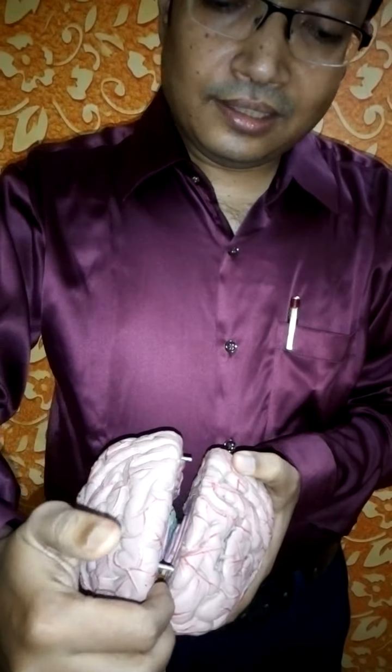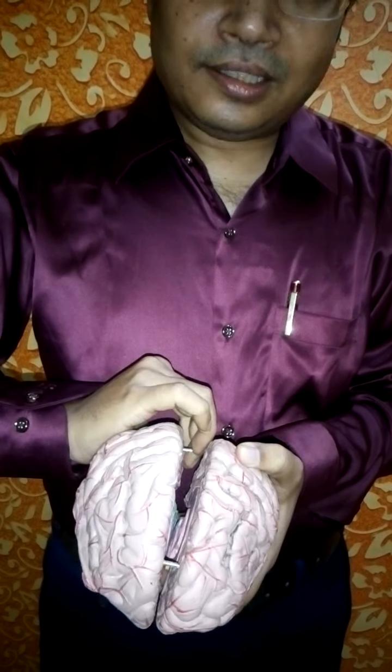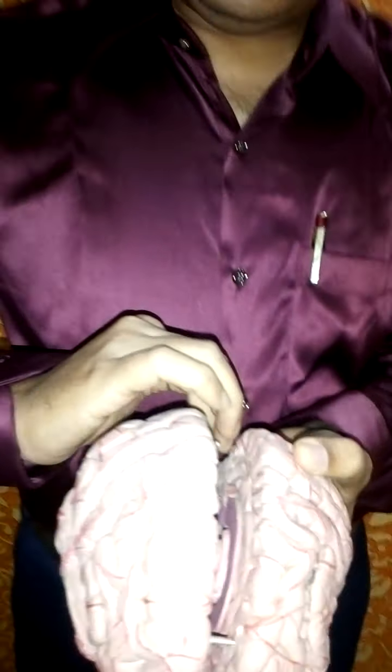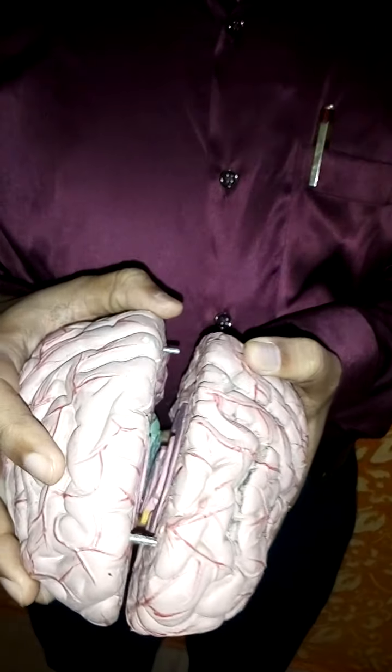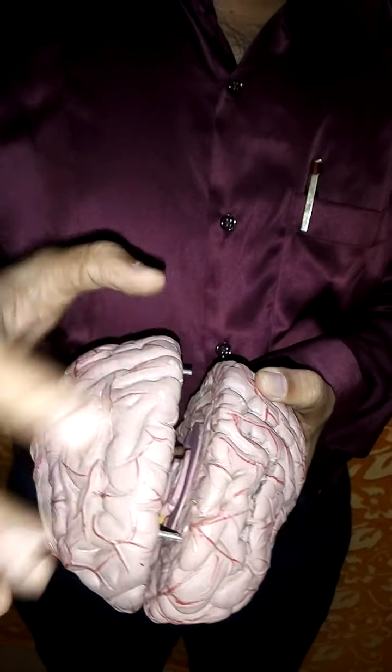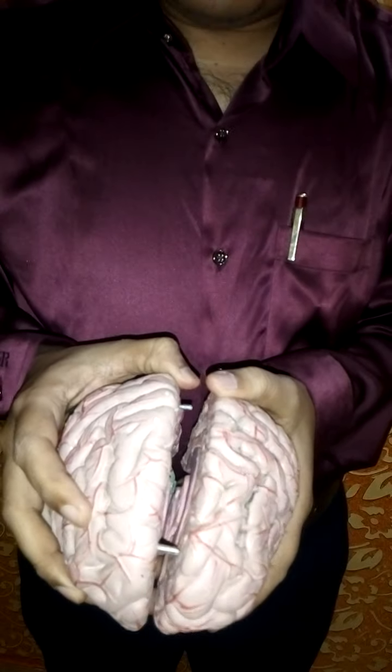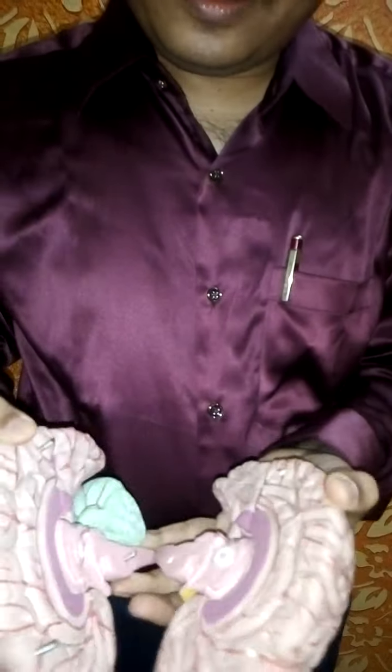Now these are two cerebral hemispheres. These cerebral hemispheres are separated by the sagittal sulcus. You can see there is the sagittal sulcus, but in midway it is connected by some commissural fibers.